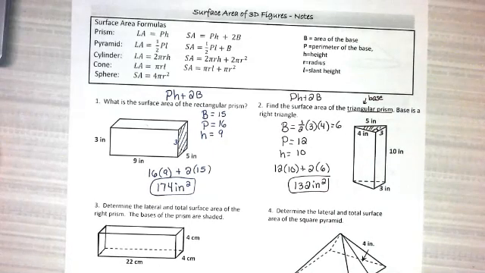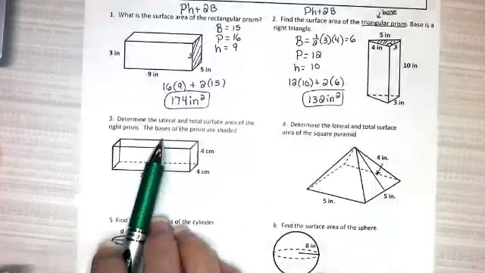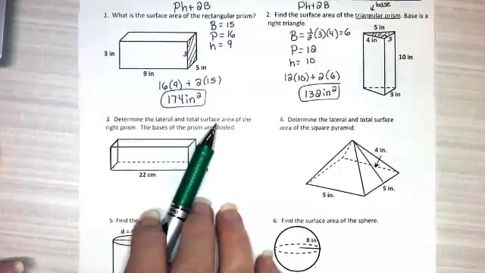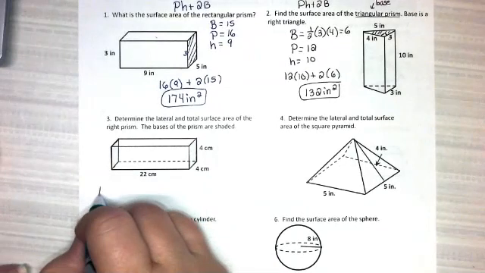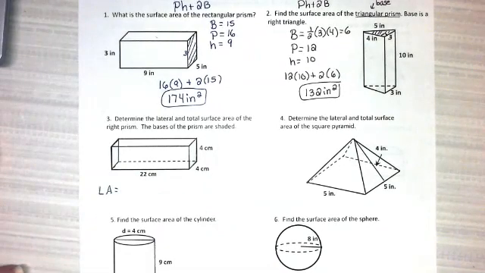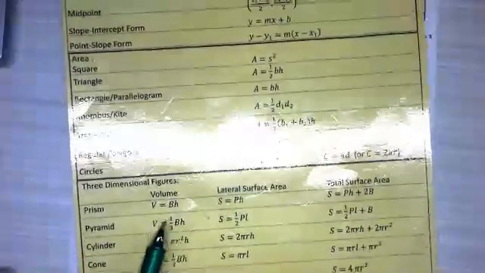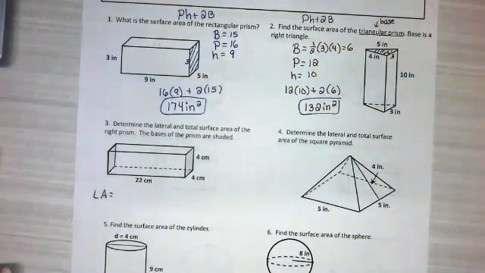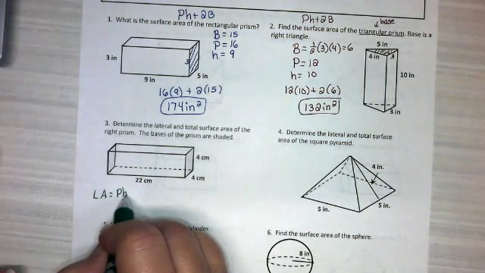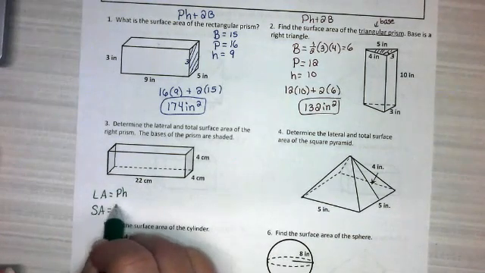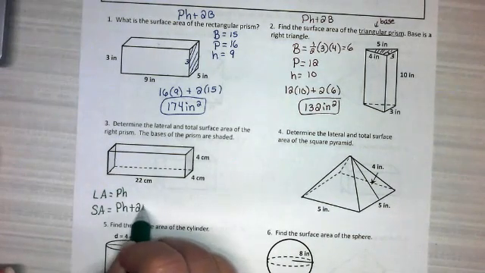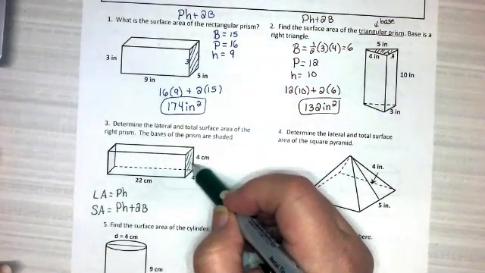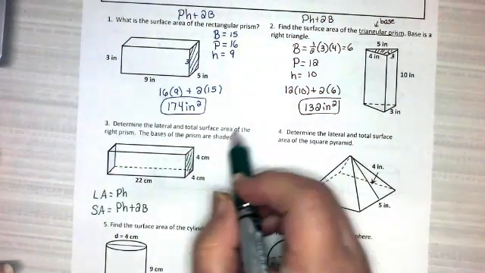All right, next question. We're still using a rectangular prism, but this time it says determine the lateral and the total surface area. So lateral area on my formula sheet for a rectangular prism was P times H. That's the area without any bases. The total surface area is going to be your lateral plus your bases. So in this picture, I told you that the bases were shaded. I defined this as a base for you.